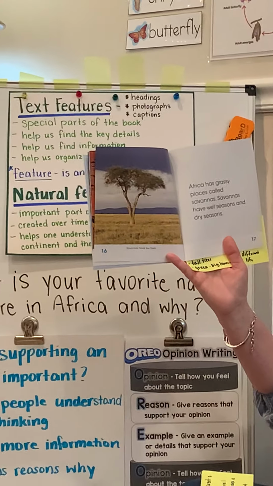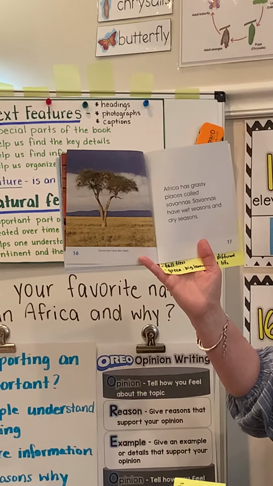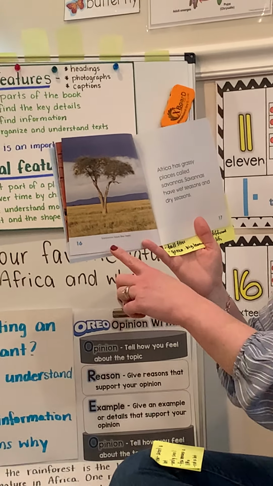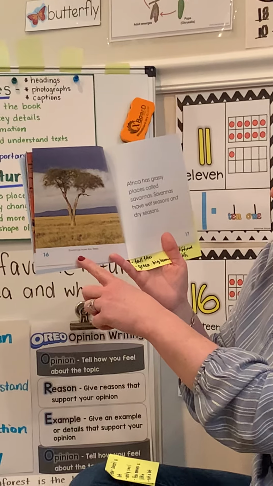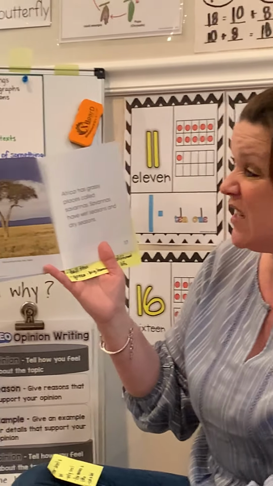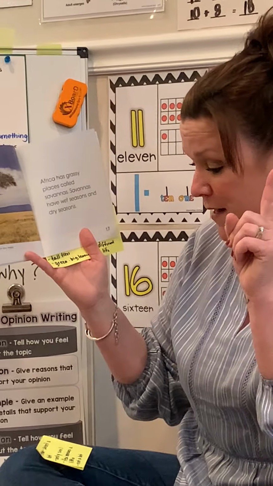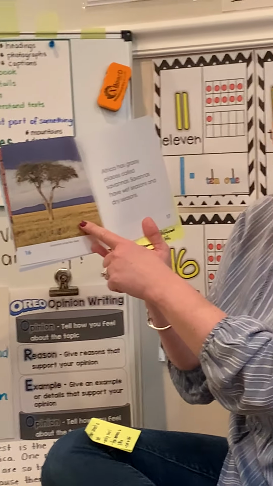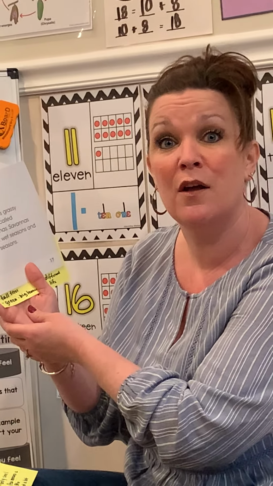And let's look at this page. It says, Africa has grassy places called savannas. Savannas have wet seasons and dry seasons. In the caption here, it says savannas have few trees. Well, let me look at the photograph, that text feature that'll help me understand what the word few means even more. Well, it says there's few trees. I only see one, so there's not a lot. Few means a little or not a lot. There's just the one tree in this photograph, and that helped me understand the word few.